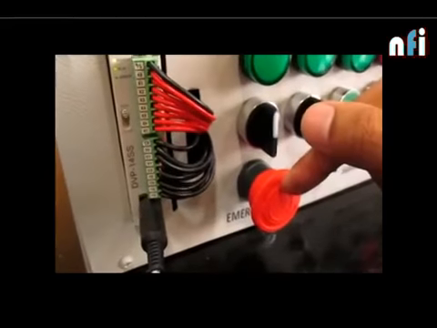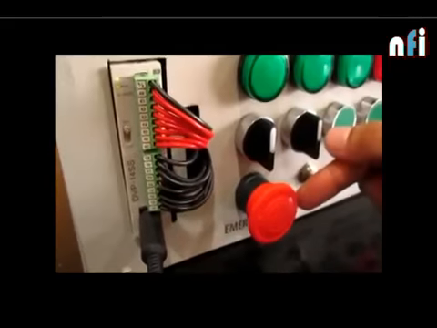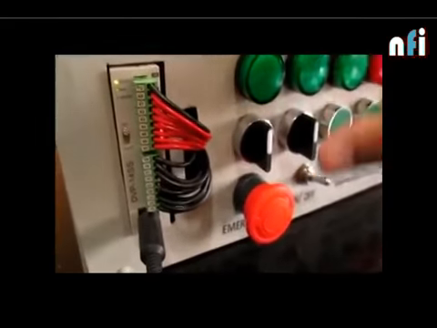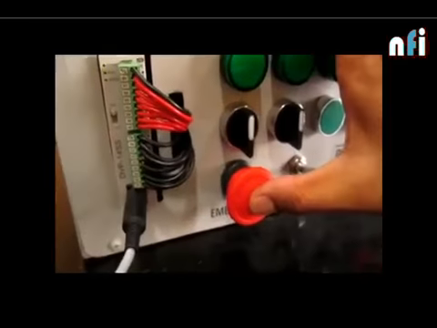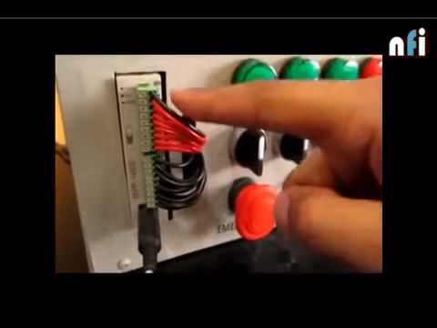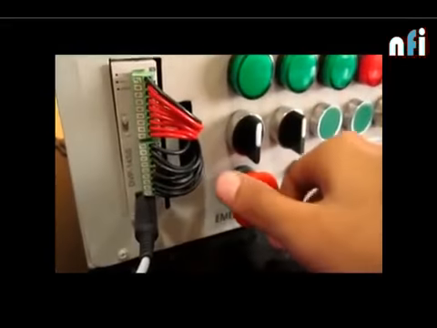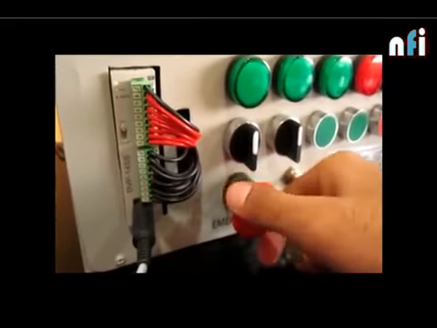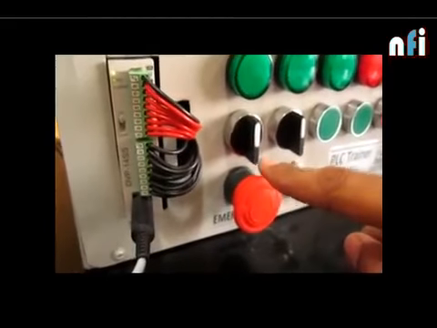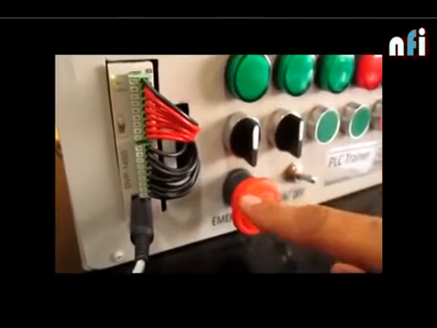Next is our emergency switch. In case of any emergency situation, I can press this button and that will turn off the PLC. So let's see. If I press this button, you can see that power is off. And that can be turned on again if I release this button. So we are using this button to turn off the PLC in case of any emergency situations.